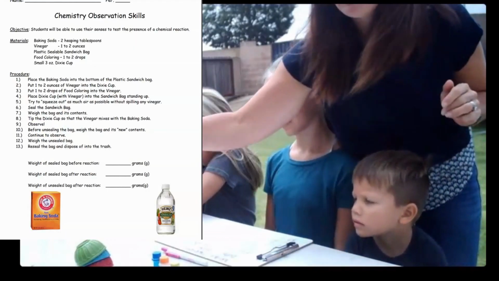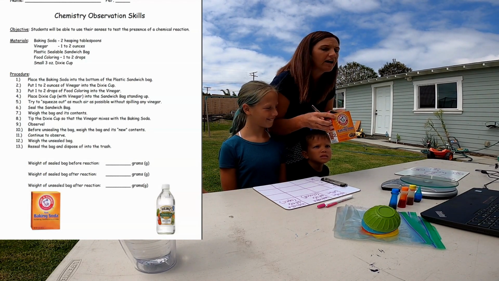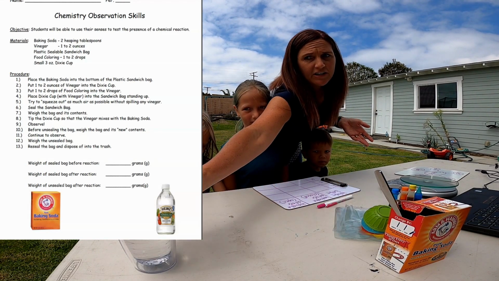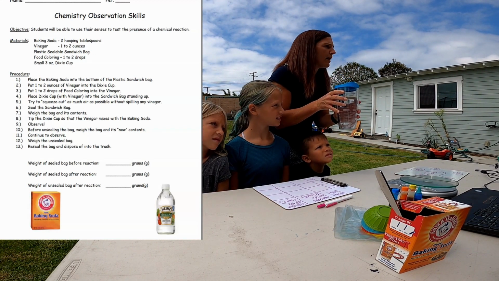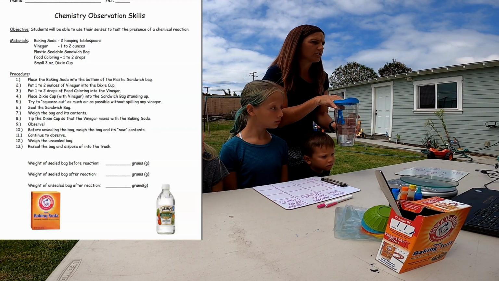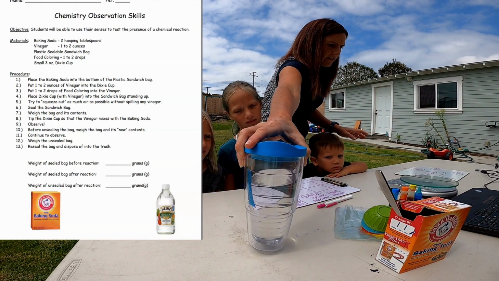The first thing we're going to be using today is some baking soda. So this is our baking soda. This is the vinegar over here. Vinegar has a strong smell and the container was hard to pour, so I put it in another container just to make it a little easier for the kids.